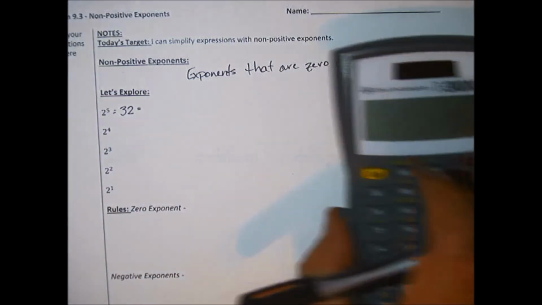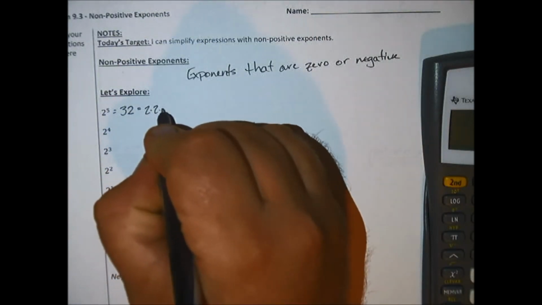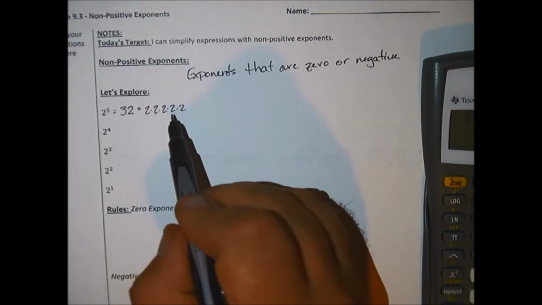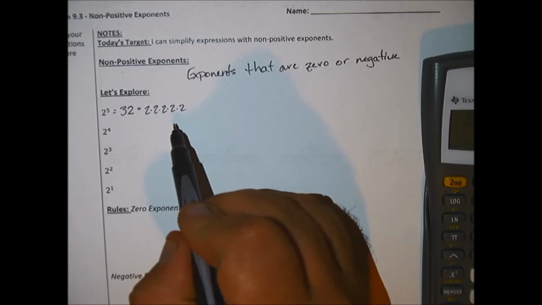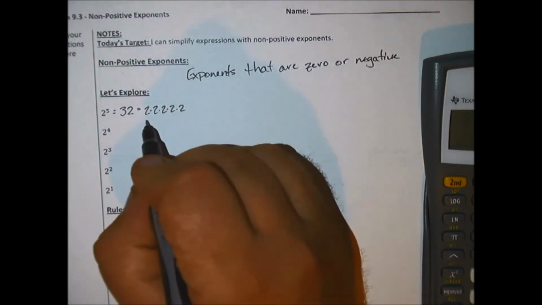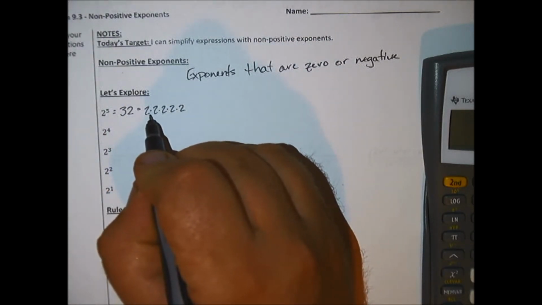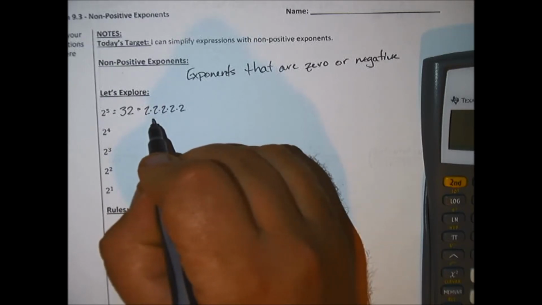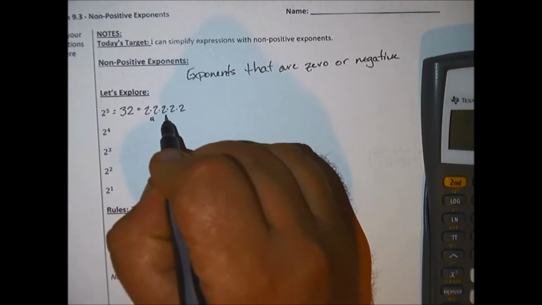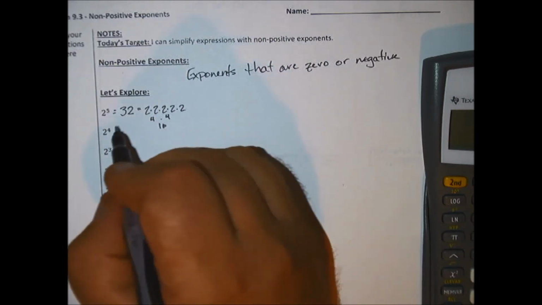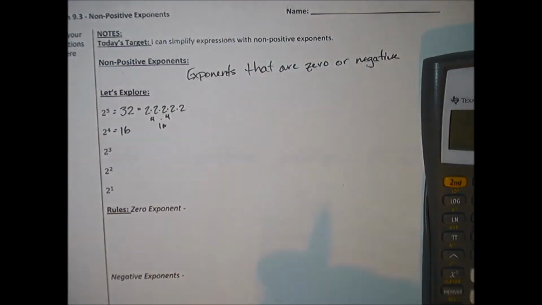Now we get 32 in this case by going 2 times 2 times 2 times 2 times 2. All right, 2 times 2 is 4. The other 2 times 2 is 4. 4 times 4 is 16, and then we have 2 on the end there. Now if you look at 2 to the 4th, that would be 2 times 2 times 2 times 2. The first pair gives you 4, the second pair gives you 4, and when you multiply those together, that's going to give you 16. And that's actually 2 to the 4th right there, 16.